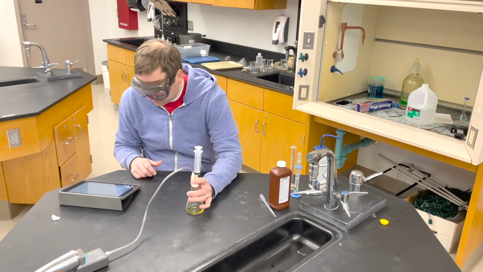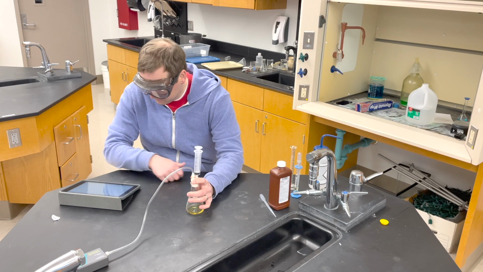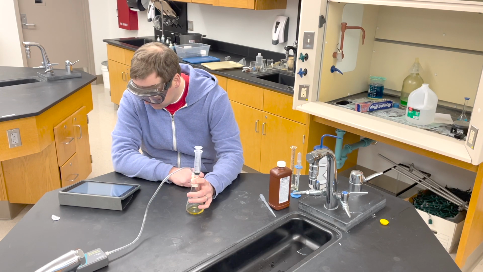Finally, I mix the two reactants together. I hit collect on my iPad, and I collect data for 120 seconds, as it says in the lab procedure.